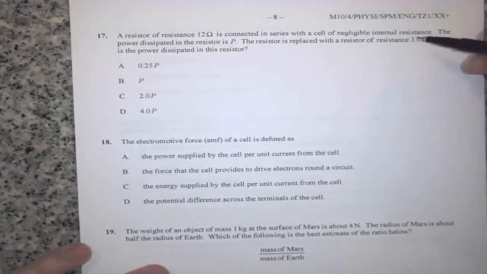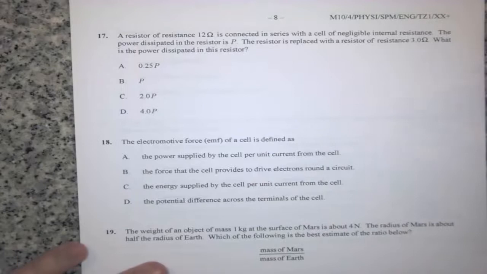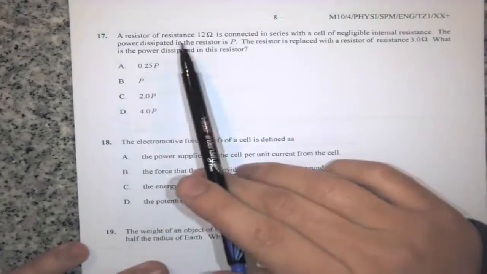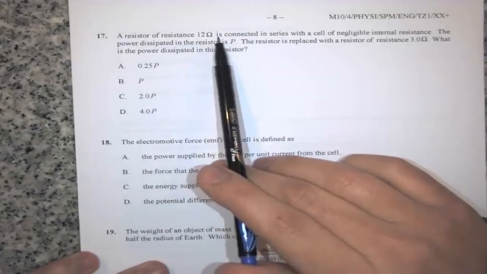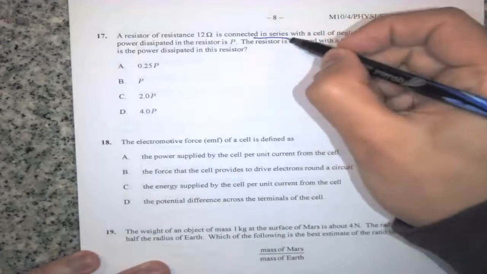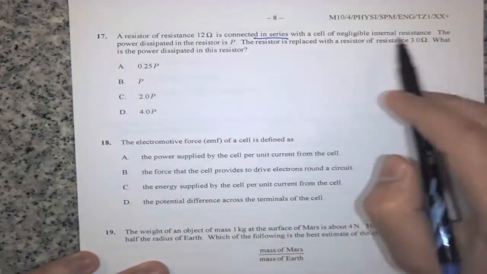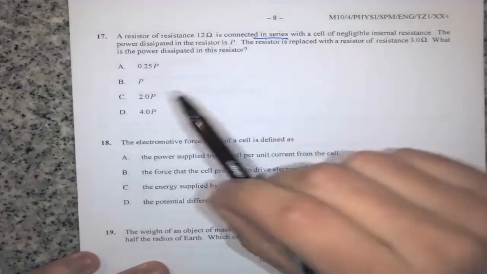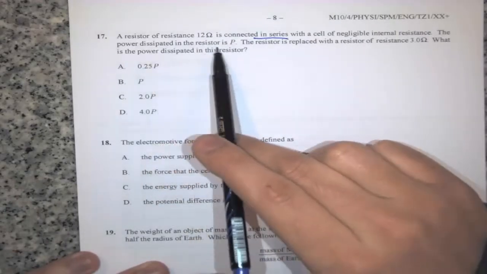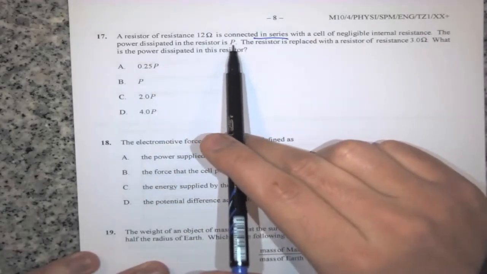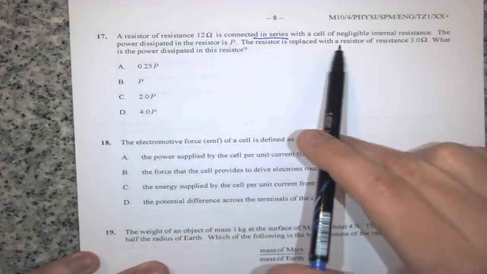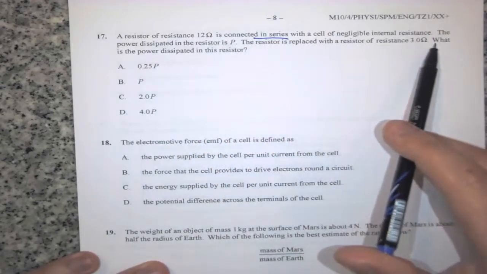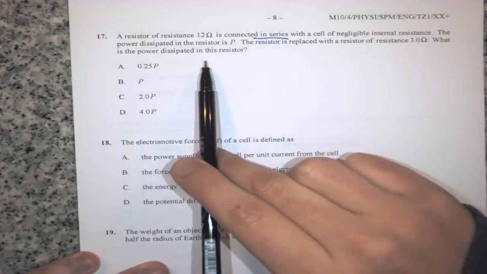And this is usually a comparison between two different situations. So what we have here, we have a resistor of resistance 12 ohm connected in series, this is the key word for us, with a cell. Of course, like internal resistance, it's insignificant, so we don't have to care about it. The power dissipated is P in the first situation. Now the resistor is replaced with a resistance of 3 ohms. What is going to be the new power dissipated here?